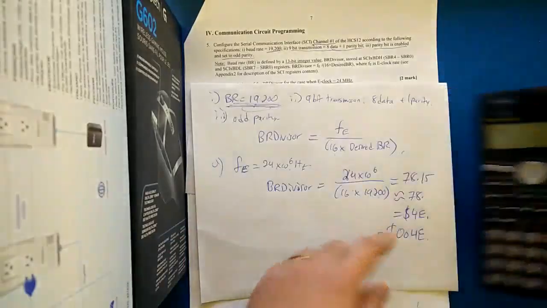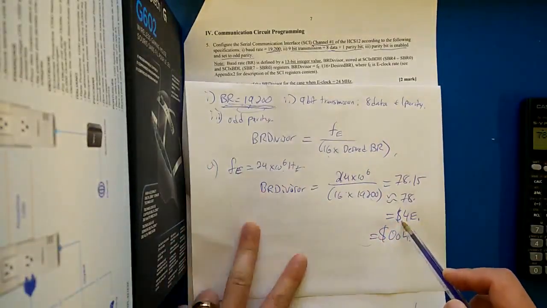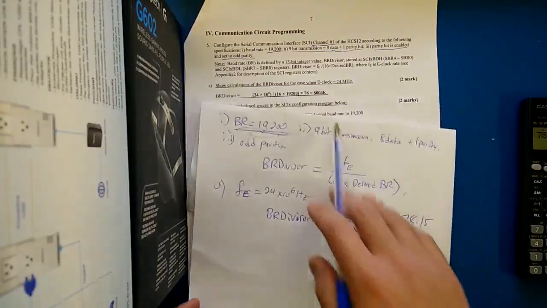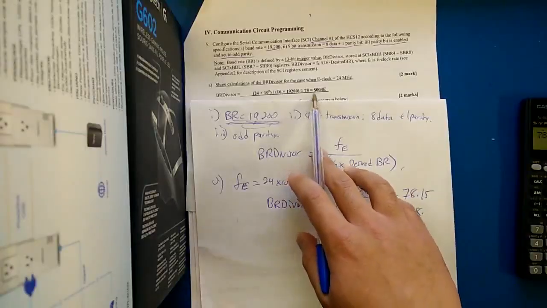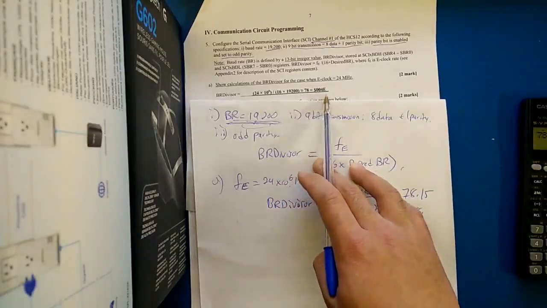So 78 is approximately equal to 4E, and it's 2 bytes. Right, so it's 004E for question number 5. Okay, so that's what we get here. So the answer is 78 is approximately equal to 78, and 78 is equal to 004E.